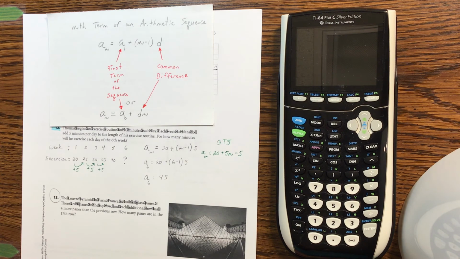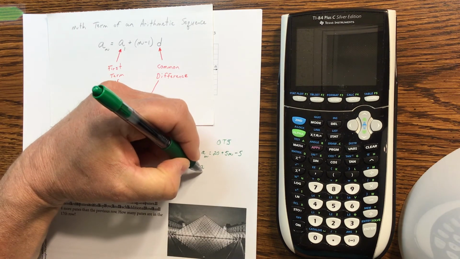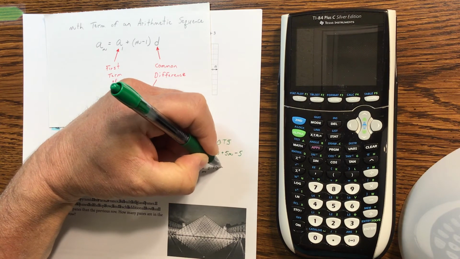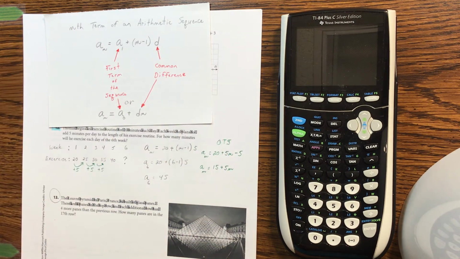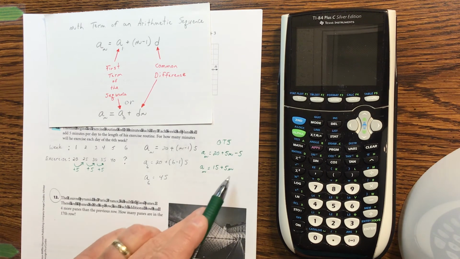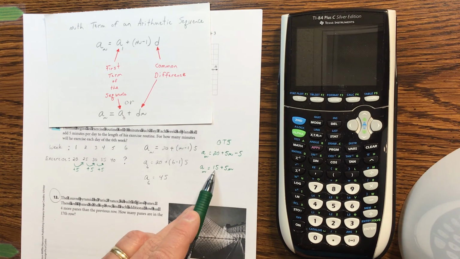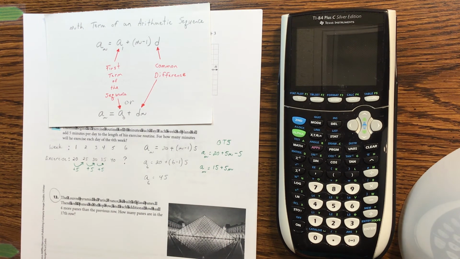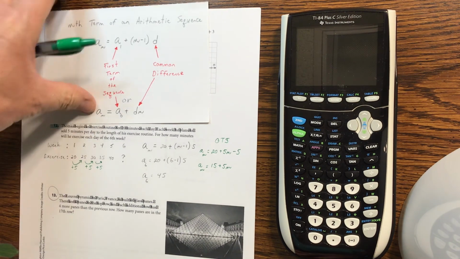Just doing distributivity. Combine like terms. I would get 15 plus 5n. And that is your explicit rule. So in other words, the first day we'll get a 20. The second day we'll get 25. Third day, you should see a pattern. All right, that should help you guys out a little bit.